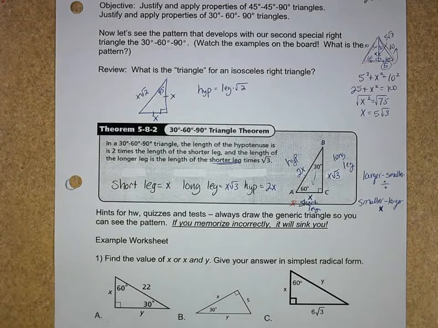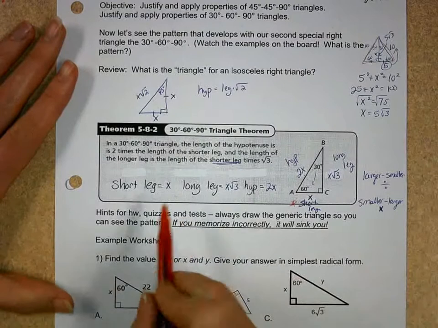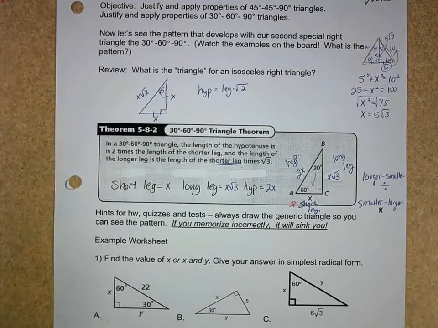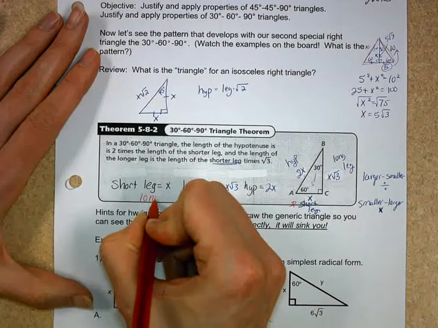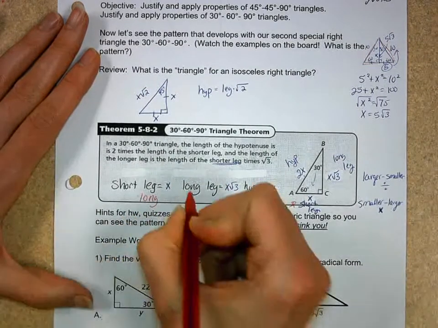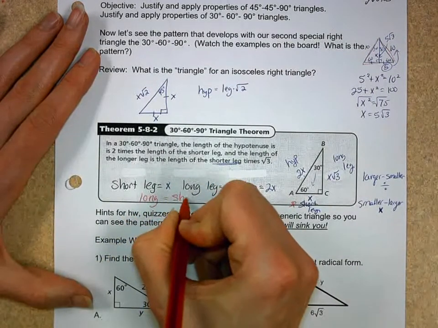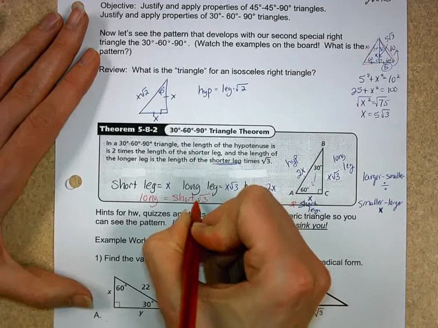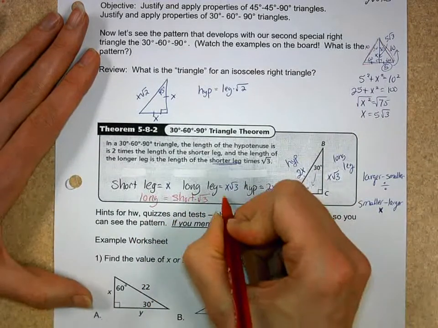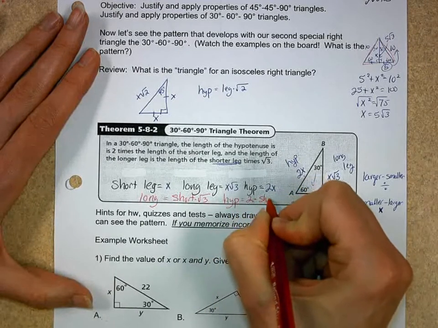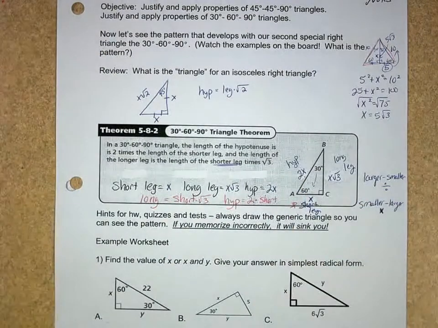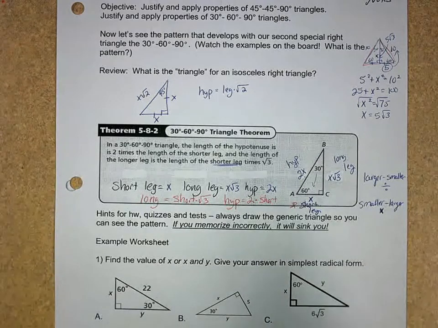But for some people, it's actually better if they write out in words. The short leg is just going to be that short leg, but everything else is in terms of it. For instance, I know the long leg, and I'm just going to call that long, is going to be the short times root 3. And my hypotenuse is always just 2 times the short leg. And I can use that to calculate the different sides.